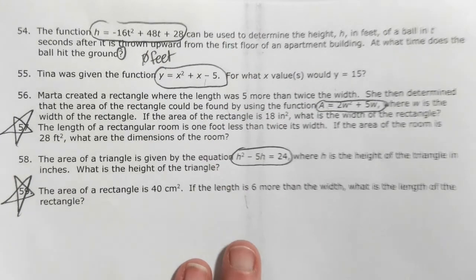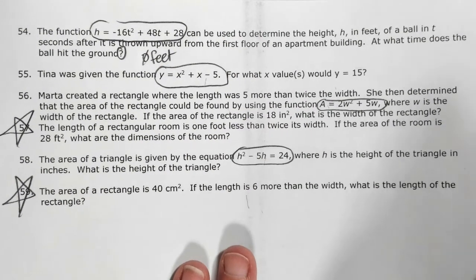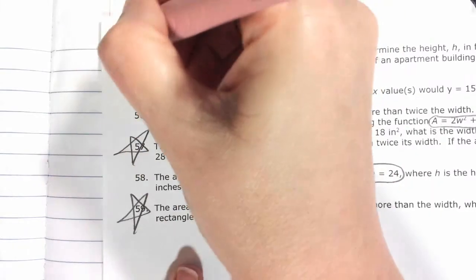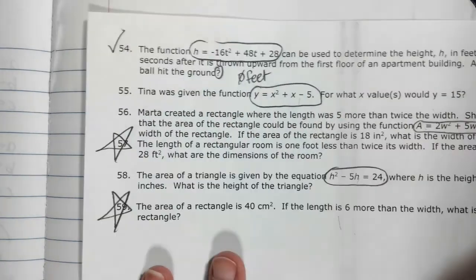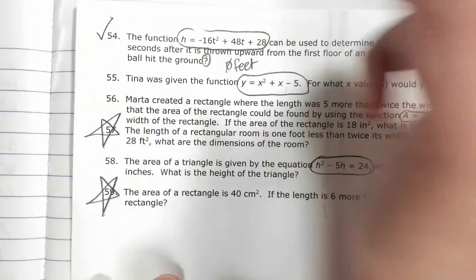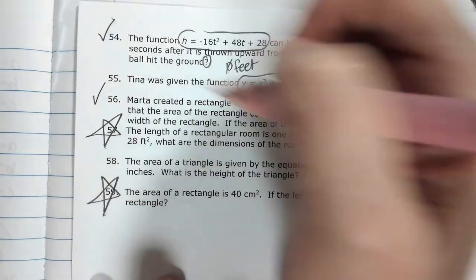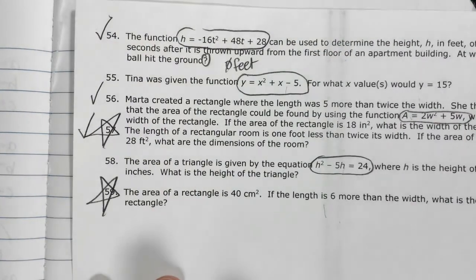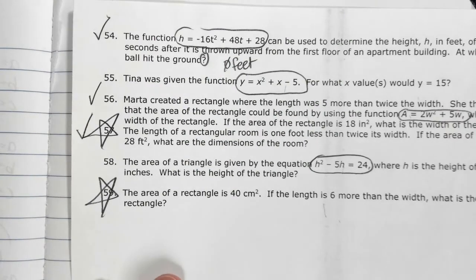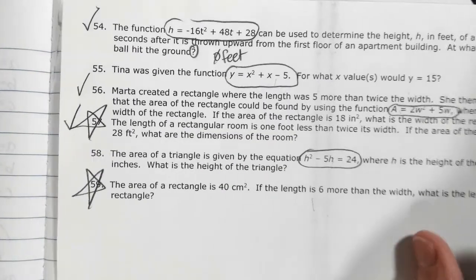So I'm going to do one of each kind with you so that we can figure out how to solve these problems. I'm going to do 54, 56, and 57, and if we need to, we'll do 55, 58, 59 in class tomorrow. Okay? So let's take a look at 54.